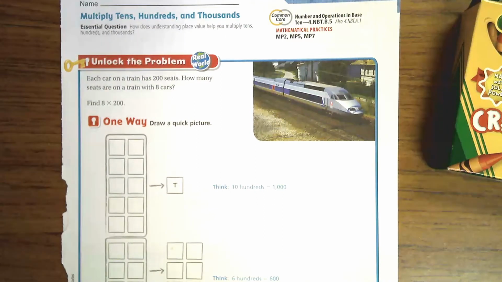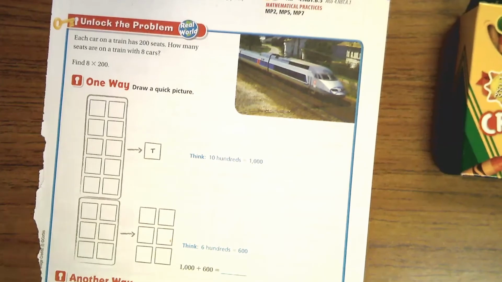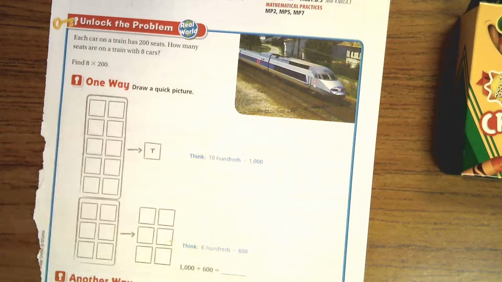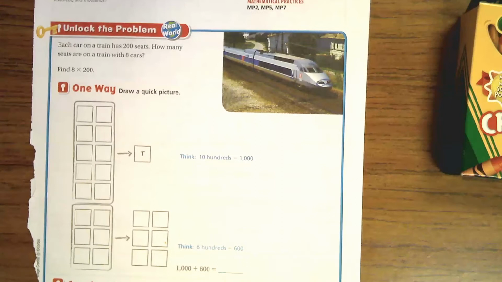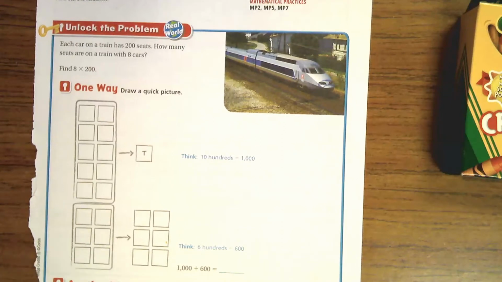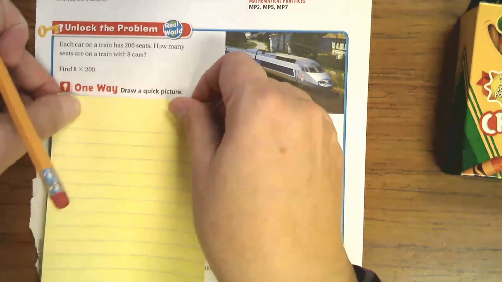Each car on a train has 200 seats. How many seats on a train with 8 cars? Find 8 times 200. One way to look at this is to draw a quick picture. This drawing is already done for you, and so it's a little confusing to look at. I'm going to cover mine with a piece of paper. Why don't you put your pencil down and just watch for a second?